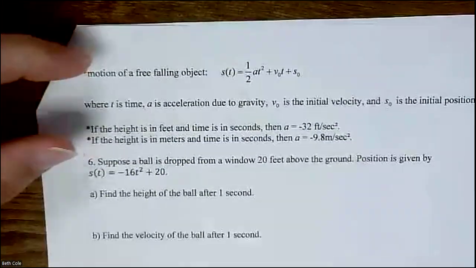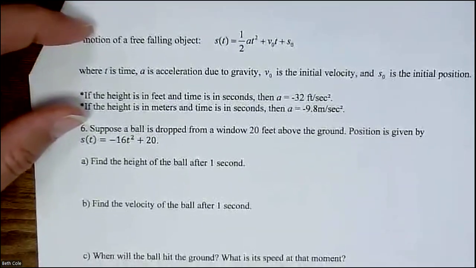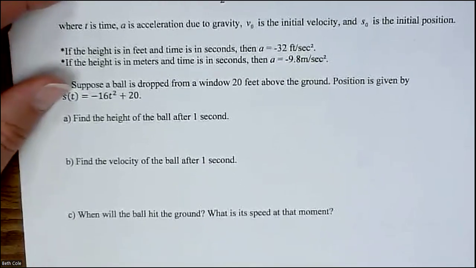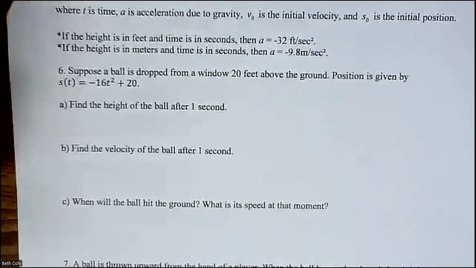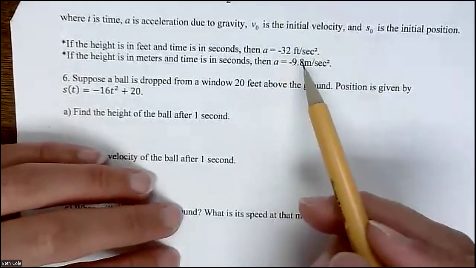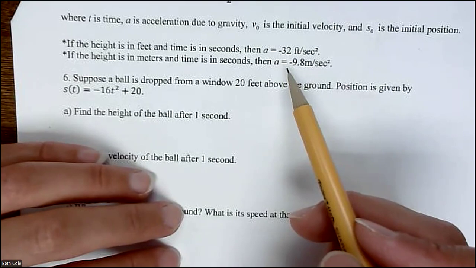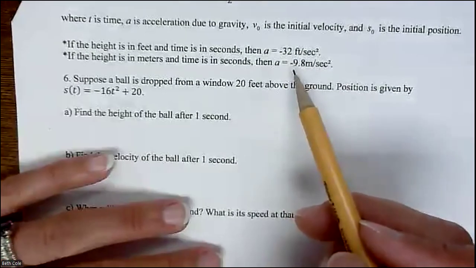All right, I put all of this on here in case you're interested in how gravity works. But we only do the math part of the physics in this room. So I wrote it on there and you're welcome to read it. But these are your gravity coefficients for gravity pulling you down if you're in feet or meters. If you've taken physics, these should look familiar to you. Yes?